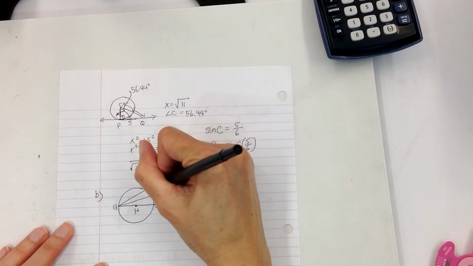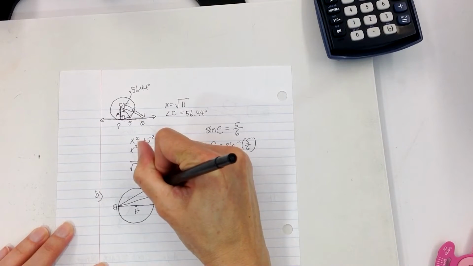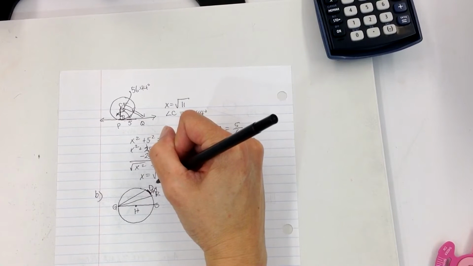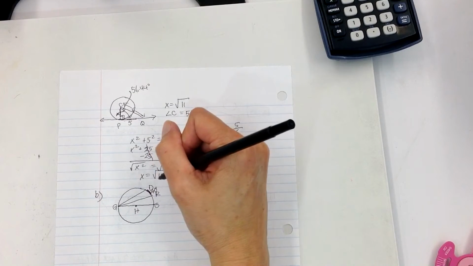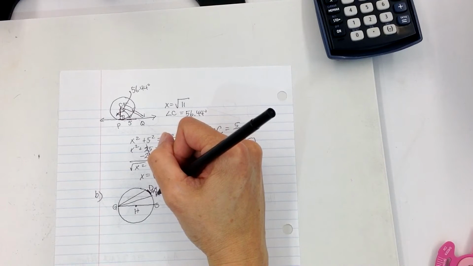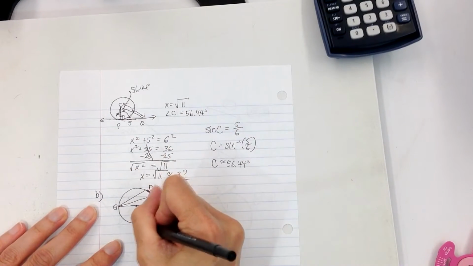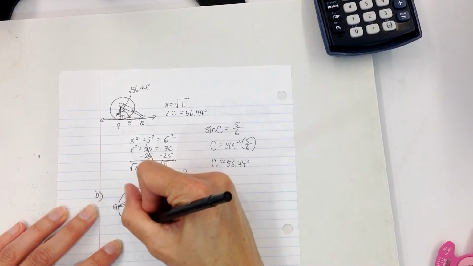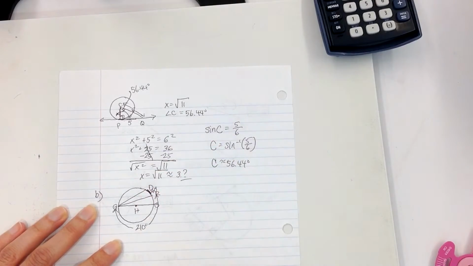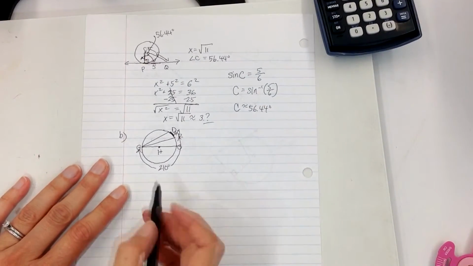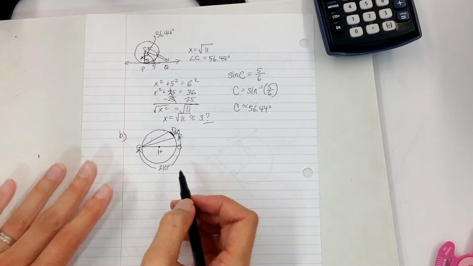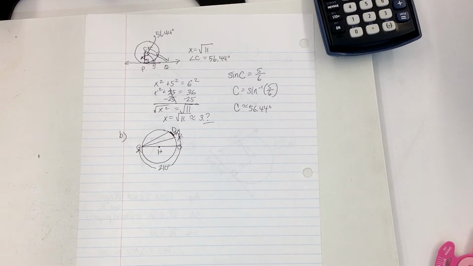Okay, and it tells us that this arc right here is 40 degrees. That's 40 degrees. And what else does it tell us? It tells us one of these arcs is 210 degrees, from G to R is 210 degrees. Yeah, from G to R, right? Oh, is it the other way? You're right. Maybe it's the other way.